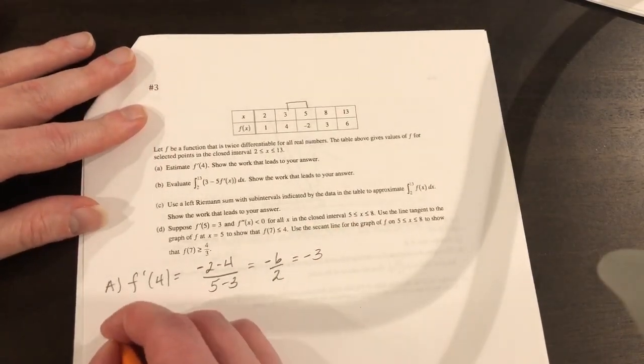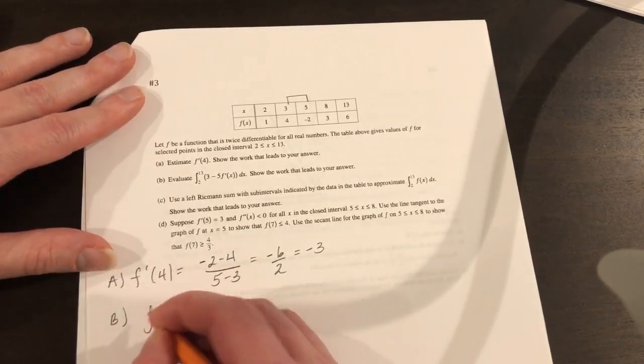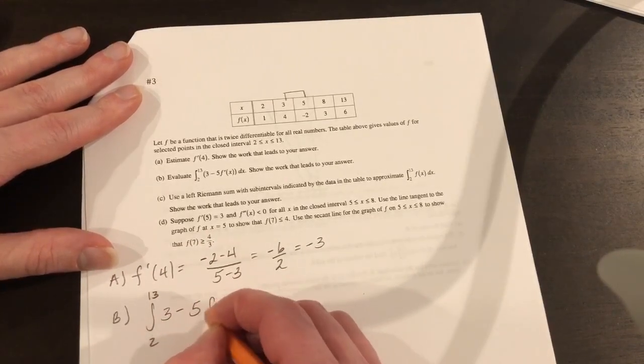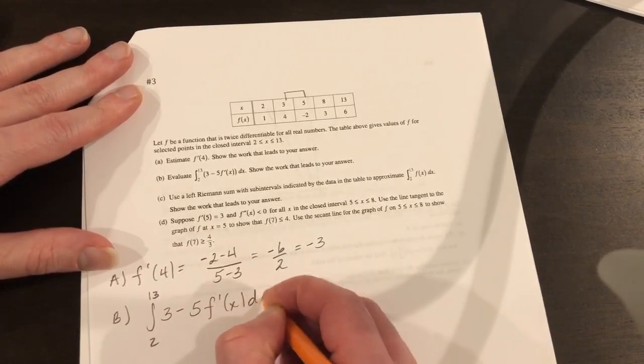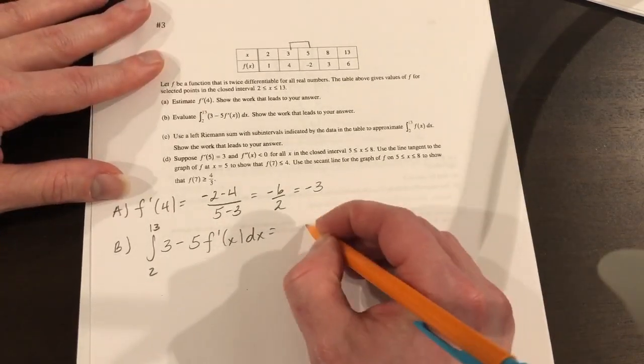Okay, part B, it says I want to evaluate this integral. So the integral from 2 to 13 of 3 minus 5 f prime of x dx. So when I find this integral, I'm going to split it up into two separate integrals.